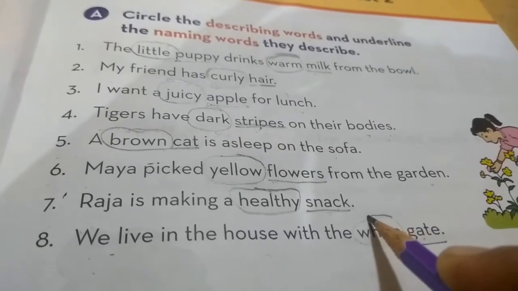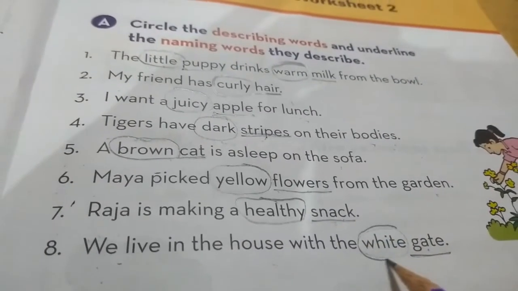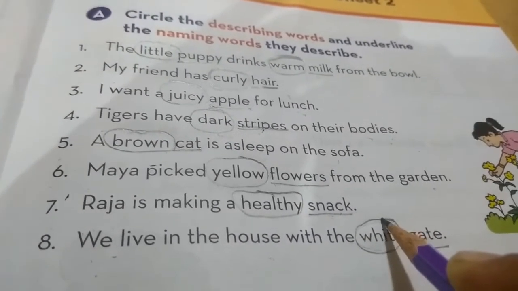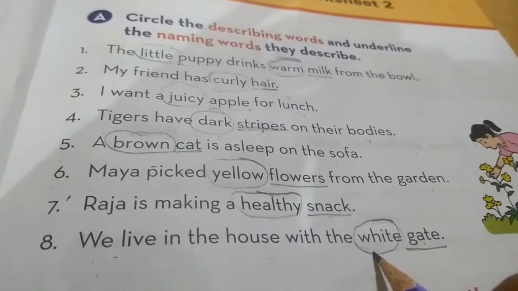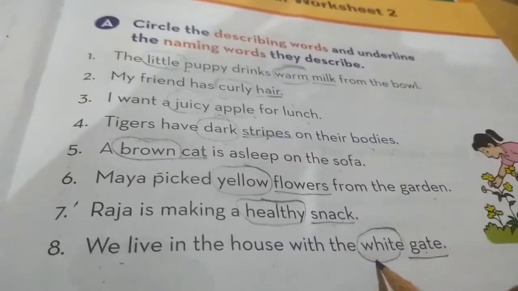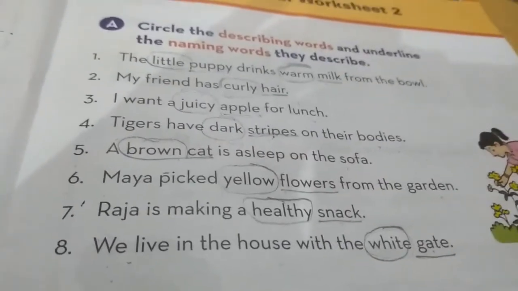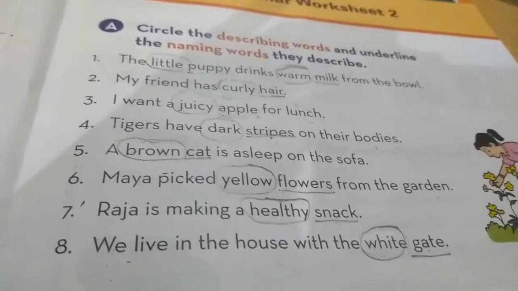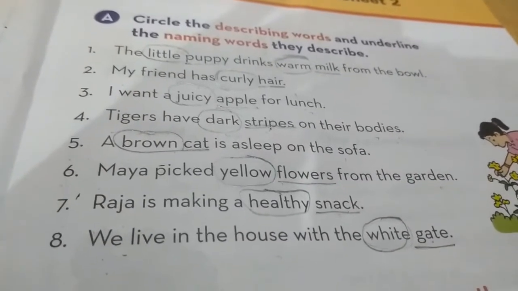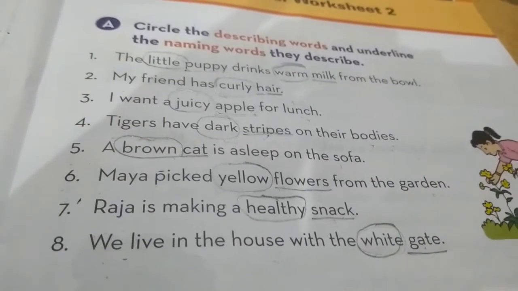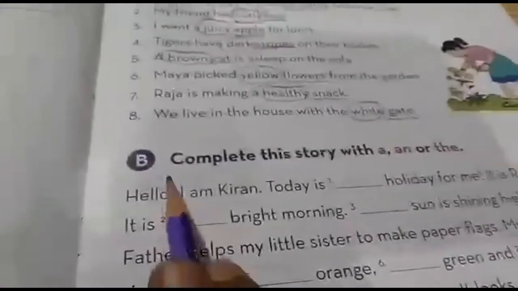What type of gate it is? White. So white describes the gate. So describing word we are going to circle. Okay children. So today we have learned the naming words and the words that describe the naming words. Okay, this is all.